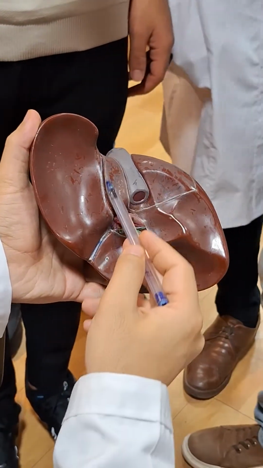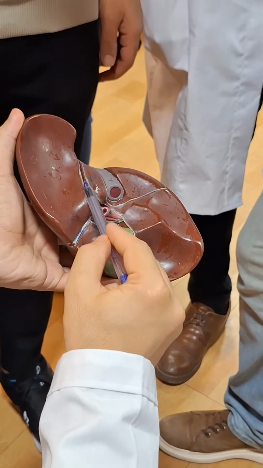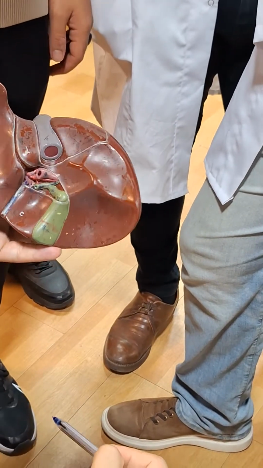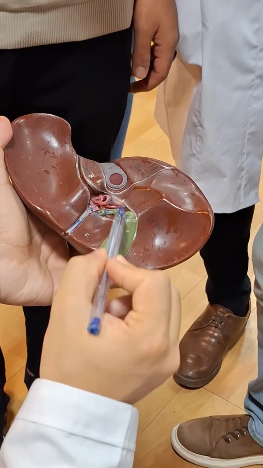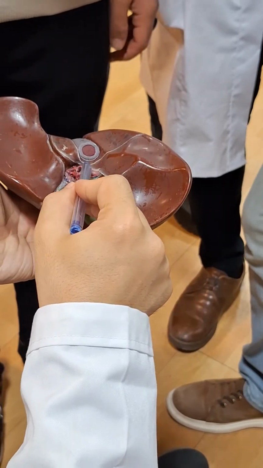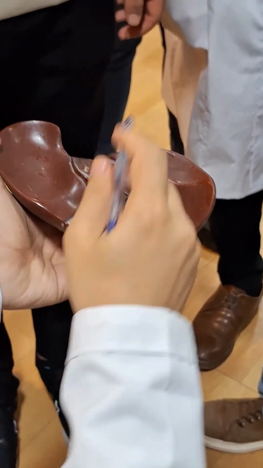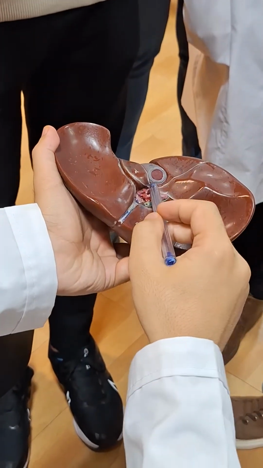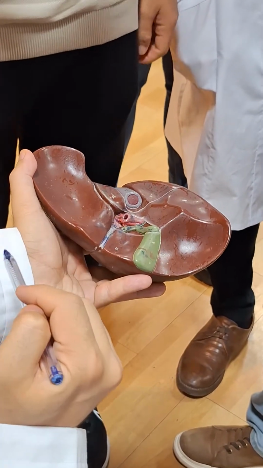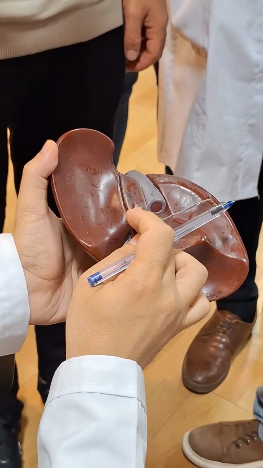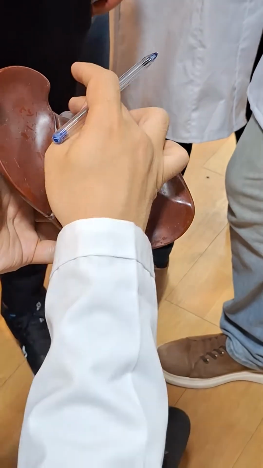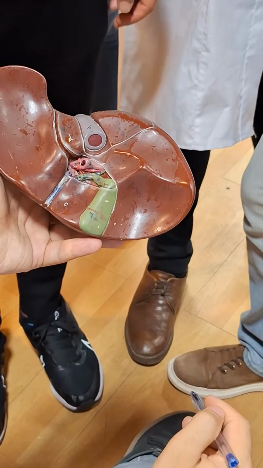Superiorly we have the caudate lobe. The caudate lobe is located between the ligamentum venosum, the IVC, and the hilum, porta hepatis. Another structure in this area, look here, is the caudate process. Here is the caudate lobe, and this part is the caudate process. The caudate process attaches the caudate lobe to another part of the liver, and it is located just superior to the porta hepatis. We also have a papillary process in this area. It is a small process located inferior to the caudate lobe.